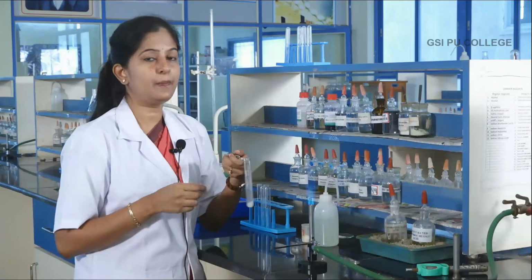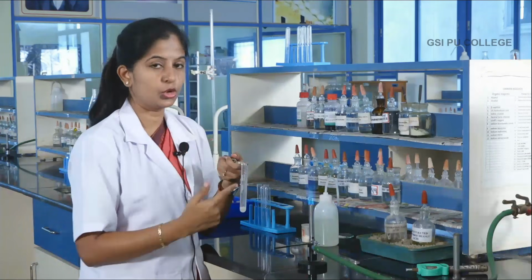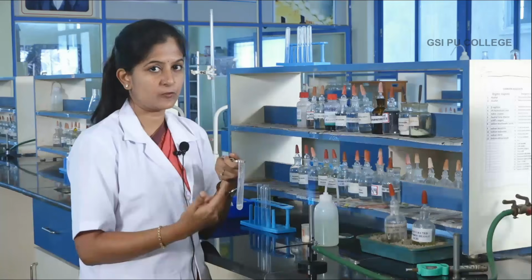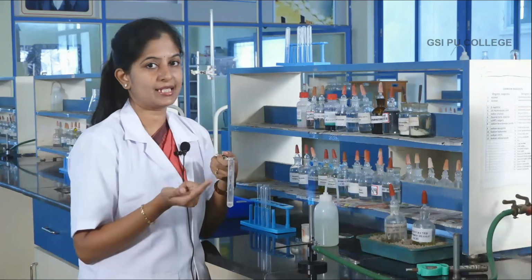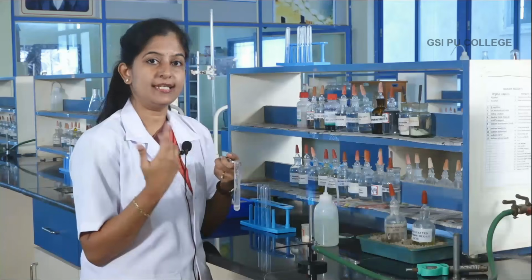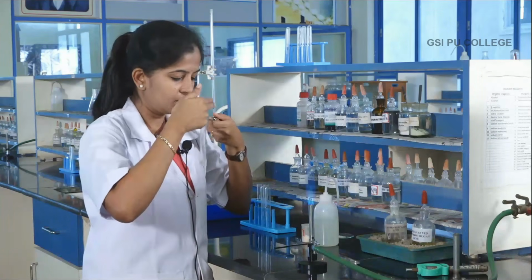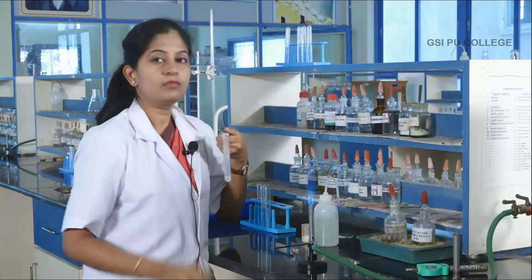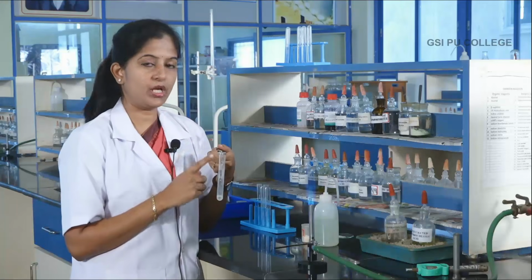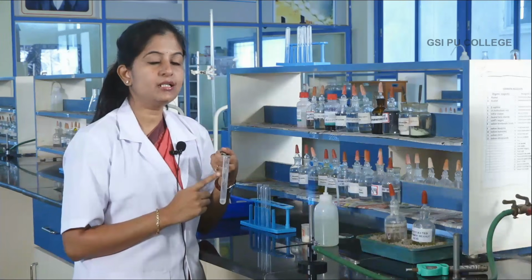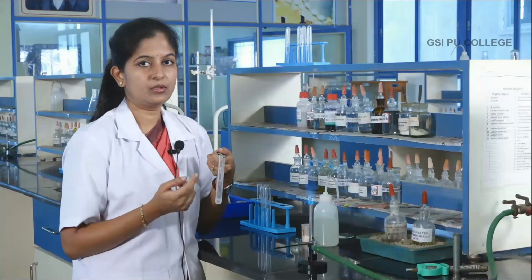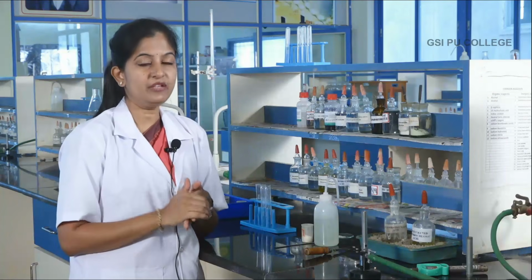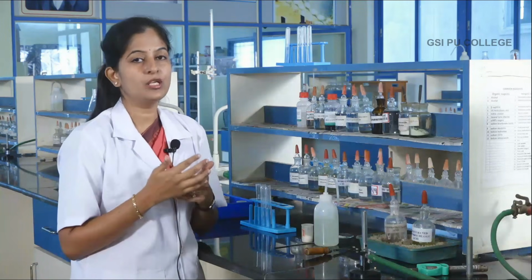Then observe for a pungent smell. If the ammonium radical is present, you will have a pungent smell, otherwise the zero group basic radical, that is ammonium, is absent. So, there is no pungent smell coming out of this test tube, which means that the zero group basic radical ammonium is absent. So, since the zero group basic radical is absent, we have to move on to the first group basic radicals.